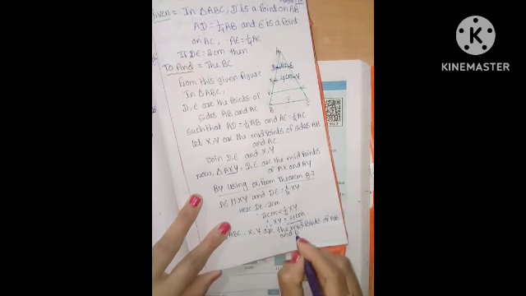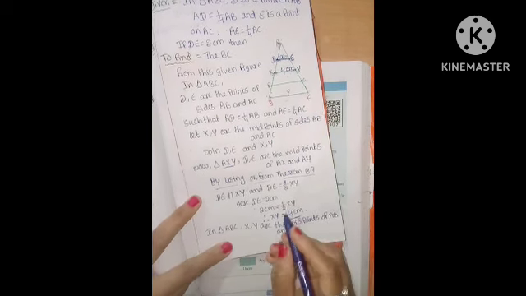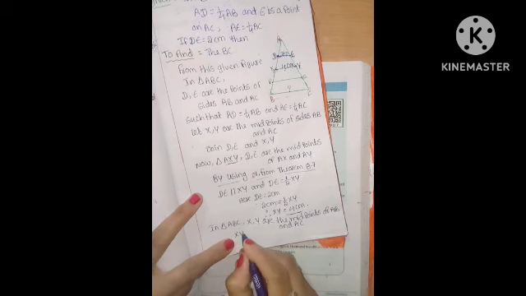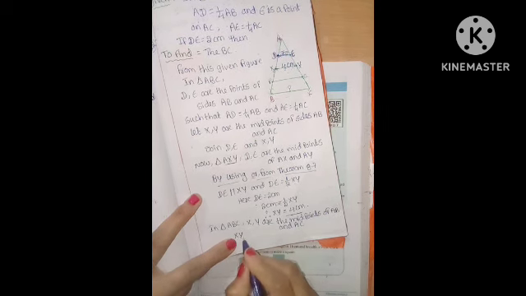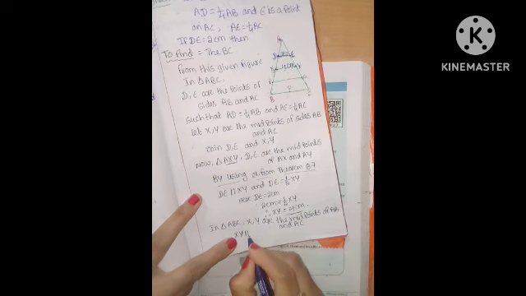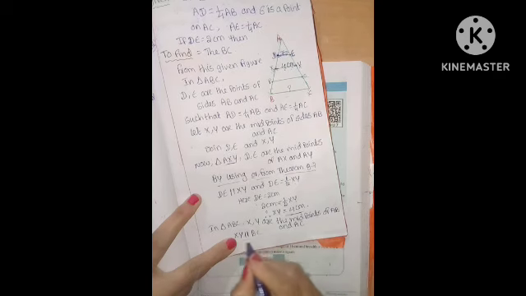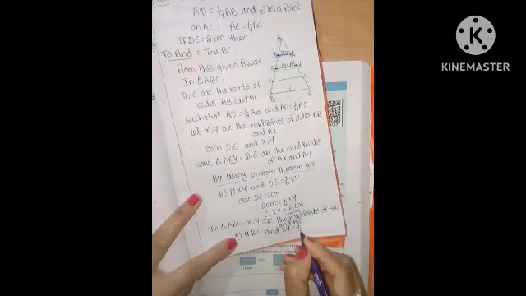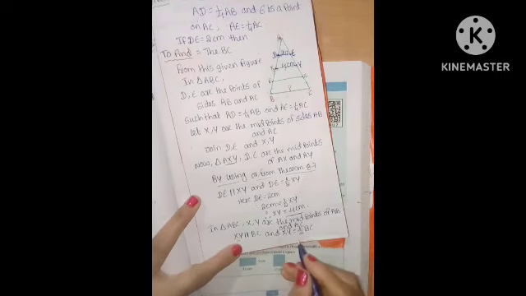From theorem 8.7, the line joining the midpoints of two sides is parallel to the third side. What's the third side? BC side. It is parallel and half of it, so XY is equal to 1 by 2 BC length. Are you clear?